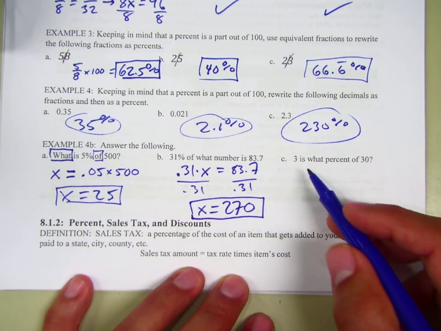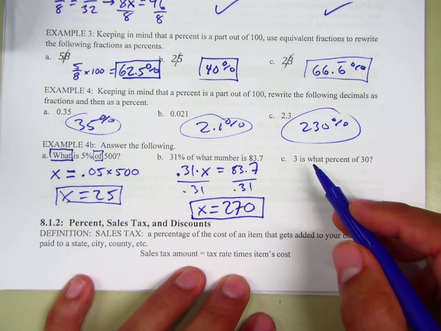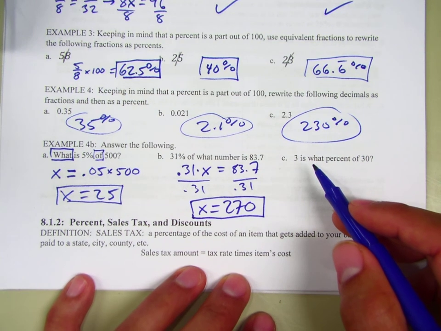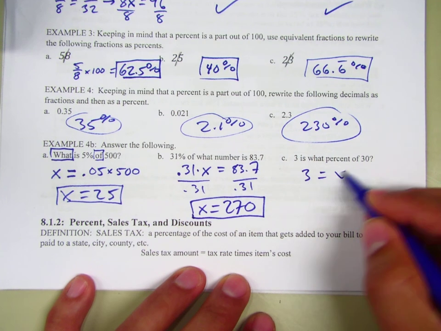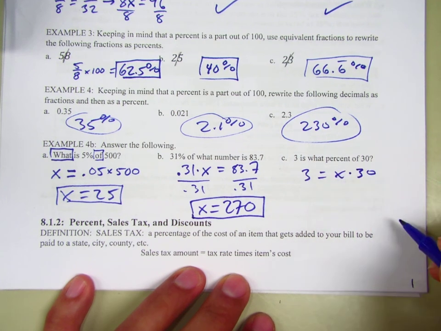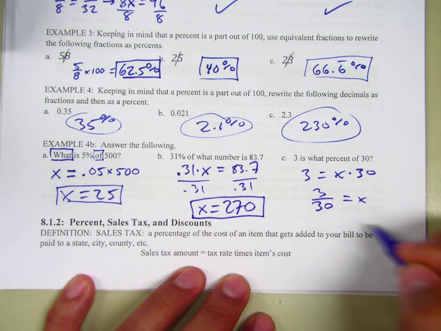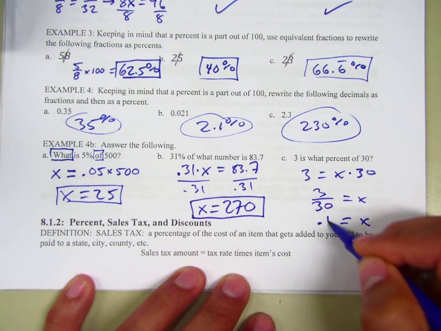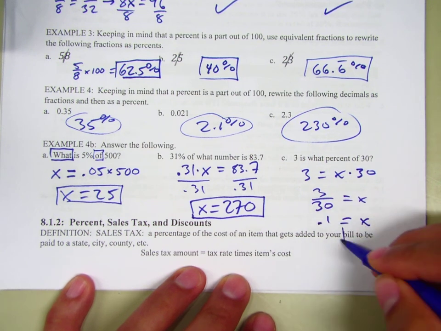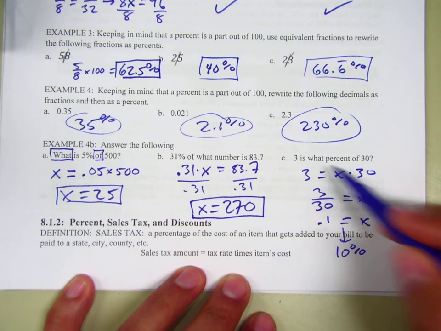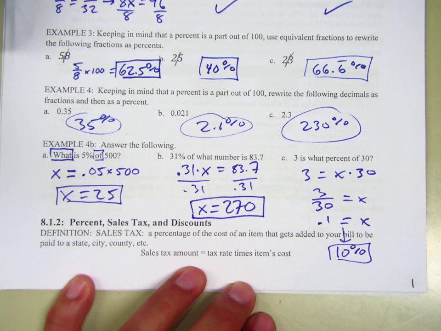Cool. What about C? Michael, let's go to your group. 3 equals x times 30. All right. 3 divided by 30. And x equals 0.1. So that is the same as 10%. 10%. Very good. So just be careful when they ask for a percentage, make your answer a percentage. Is that clear? Yes. Okay.